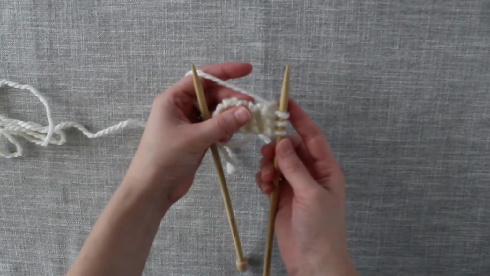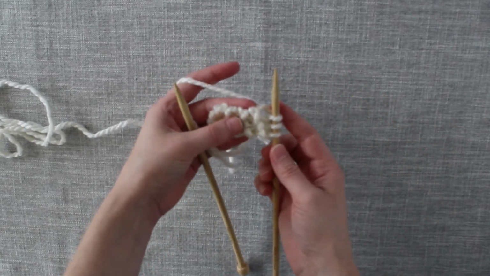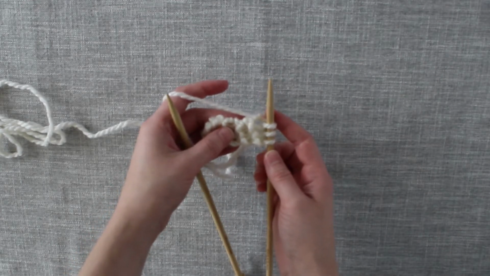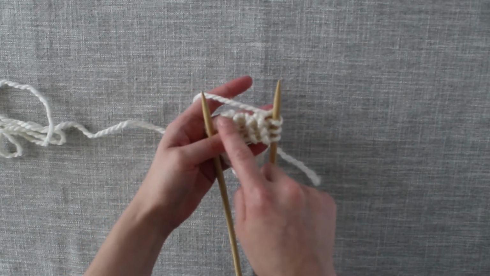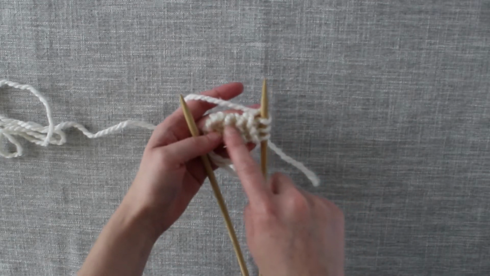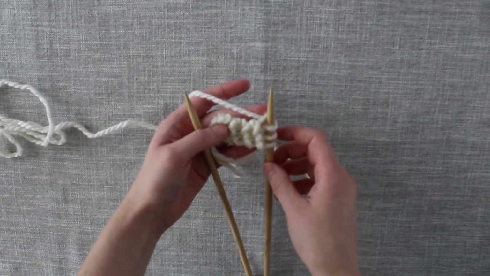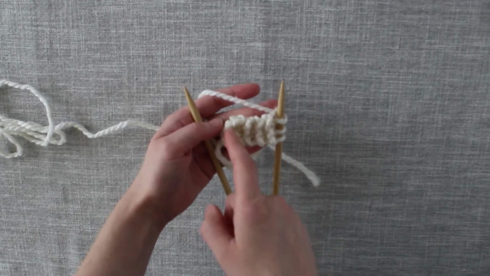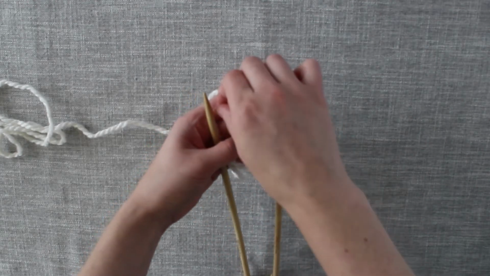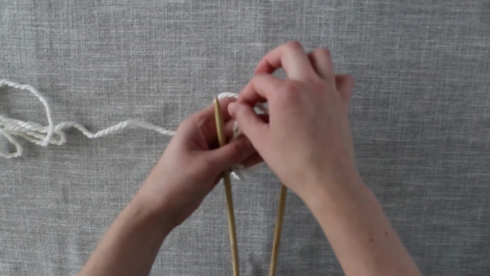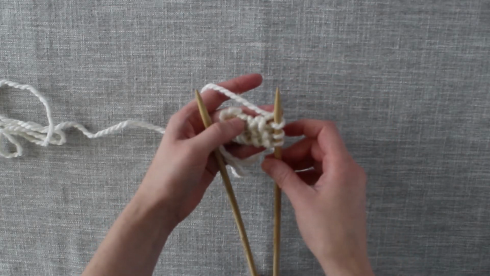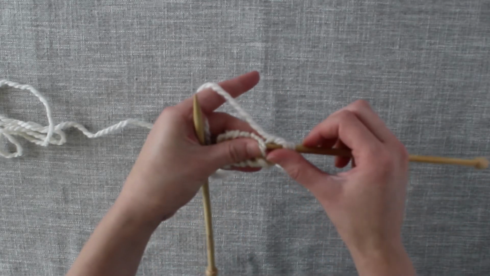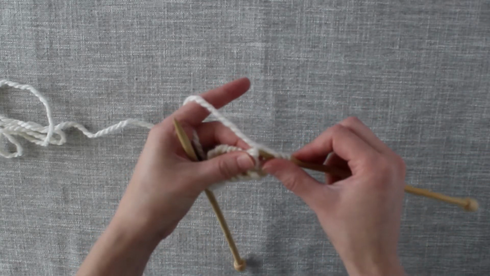So turn the work 90 degrees clockwise. And for this demonstration, I'm going to pick up and knit 5 stitches along the edge of the knitting, right here. And it's going to be 1 stitch for every garter ridge. So I have 1, 2, 3, 4, 5, so that my cast on is my 5th garter ridge there. So you can pick up this ridge here. This is the first one.